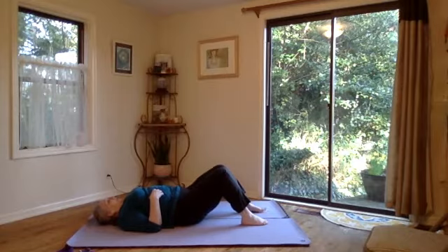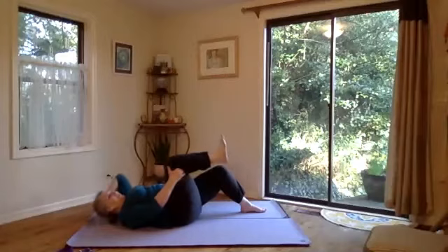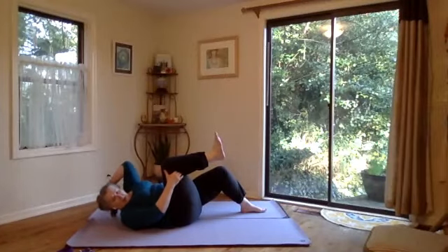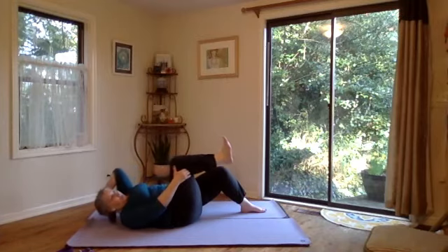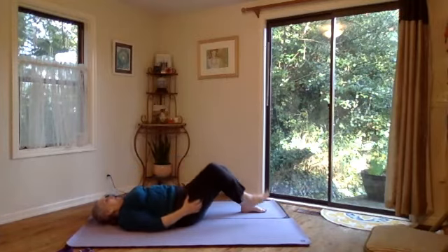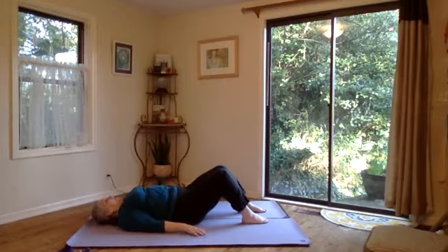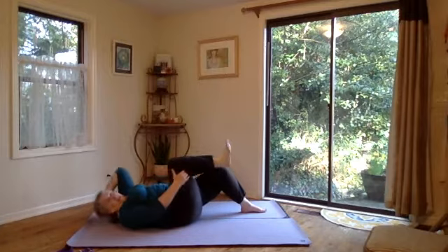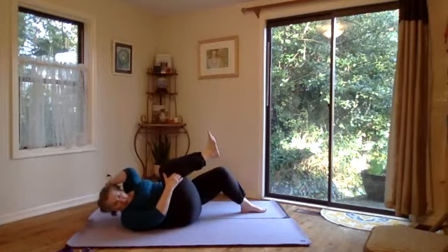That's the inhale. As we flatten, we lift, and we anchor the right shoulder to the mat. And then we slowly release down. On the inhale, we arch. On the exhale, we flatten, lift, and twist. Anchor the right shoulder blade.